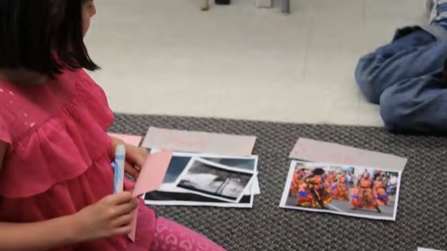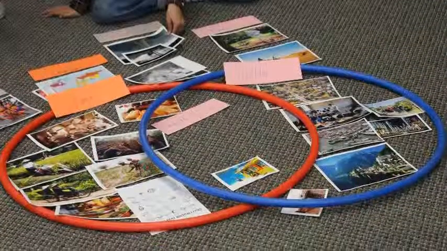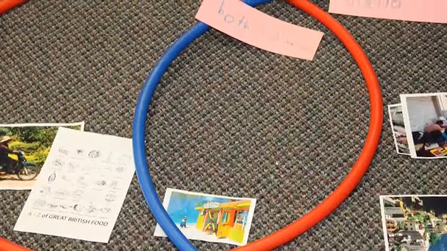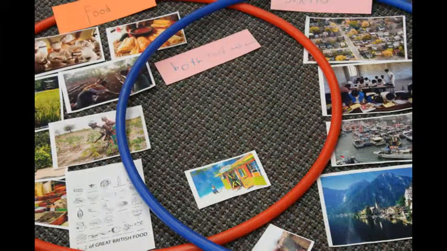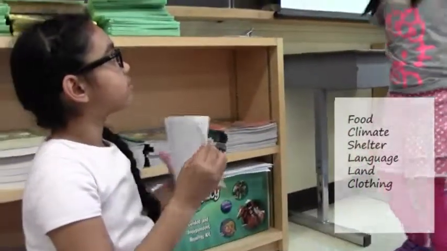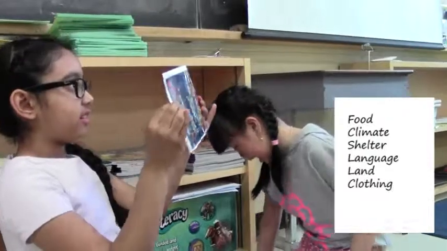Students then continue to explore, sort, and analyze photos, labeling them according to categories. This will go on a bit of both because there's land and shelter in it.